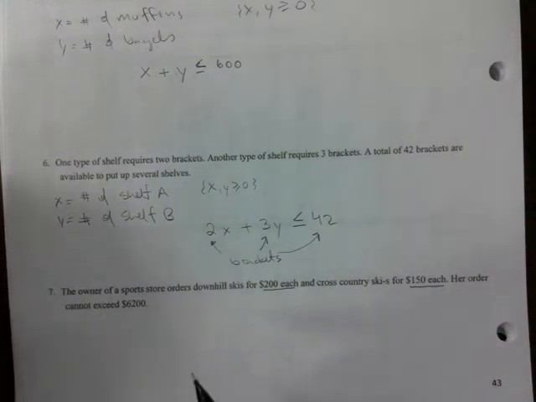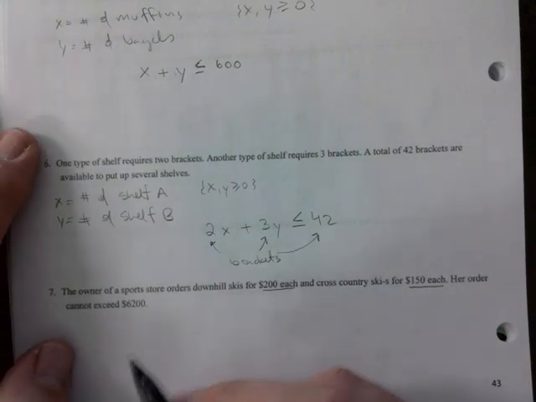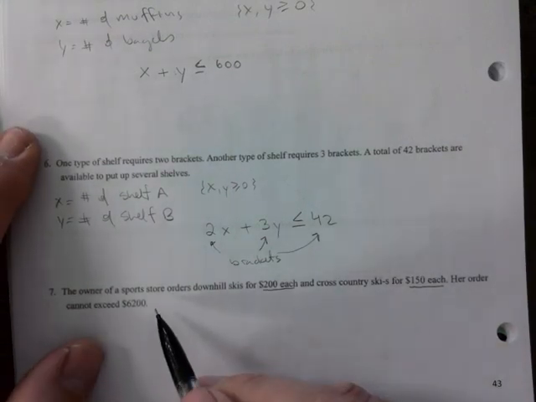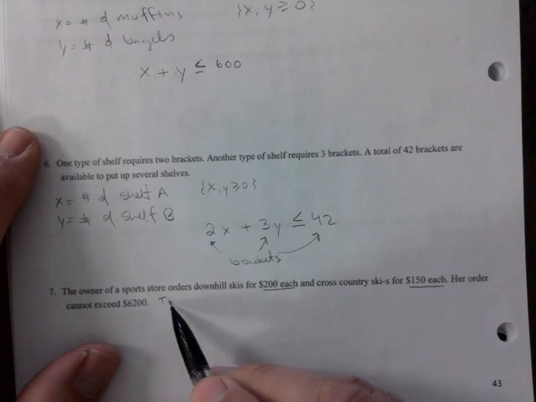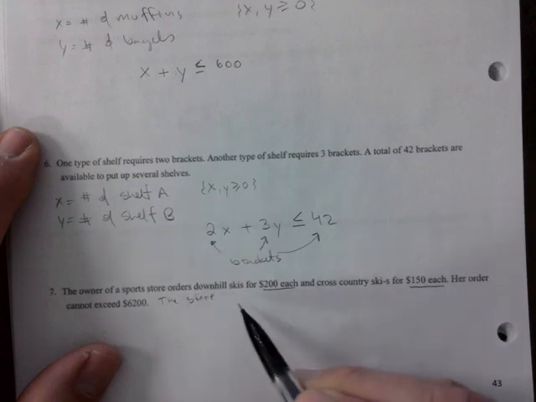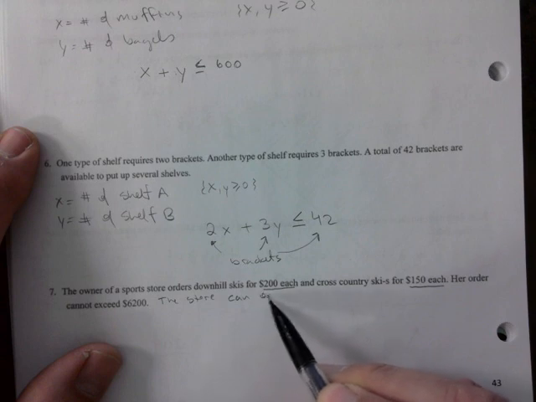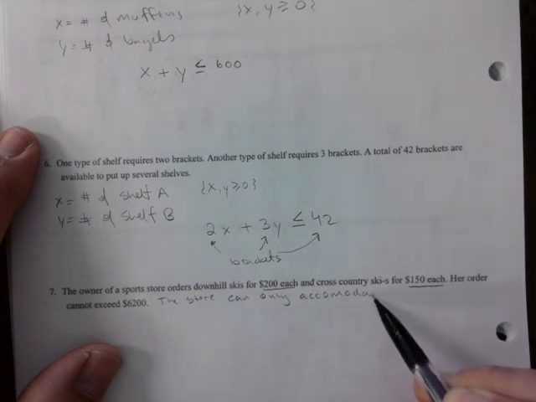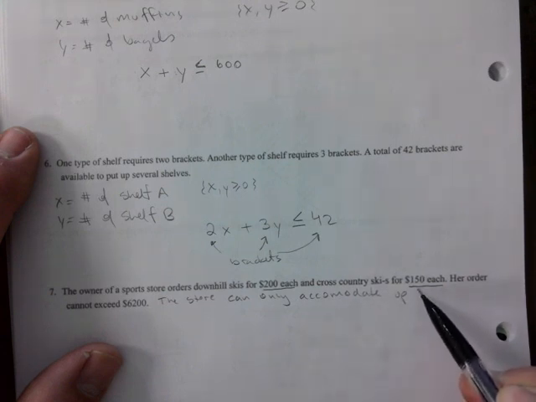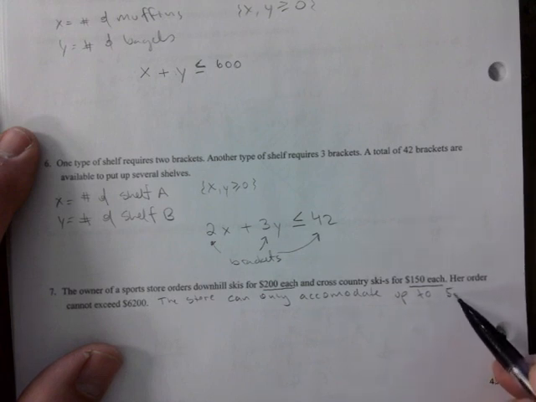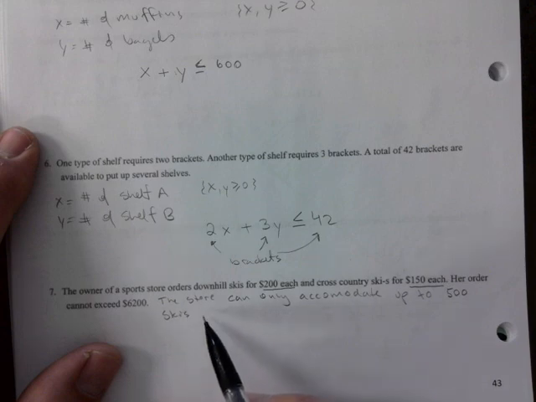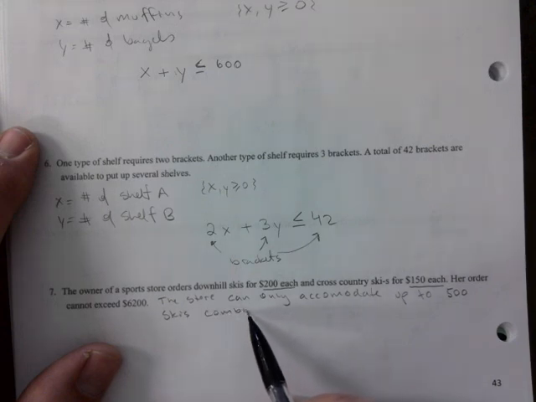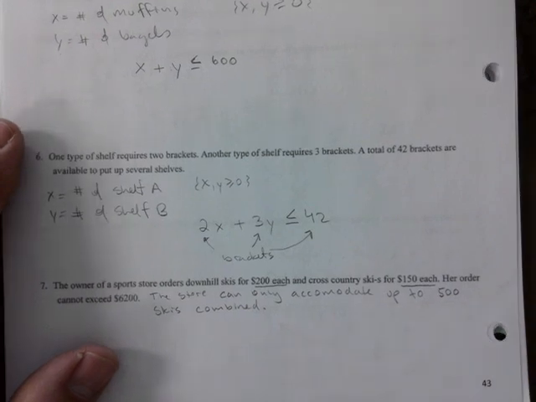Okay, I will add this: the store can only accommodate up to 500 skis combined. I'm going to add a second one here already to give you.